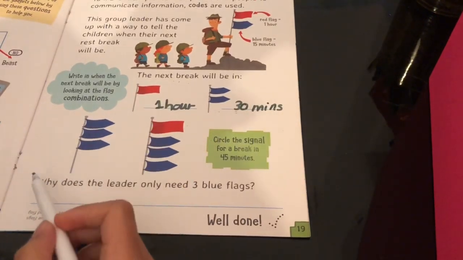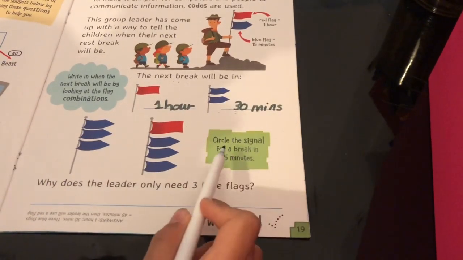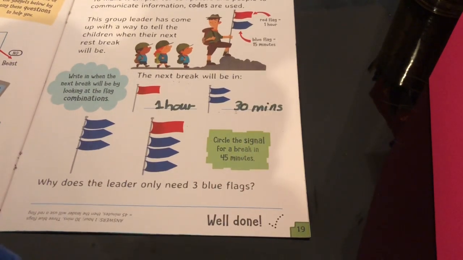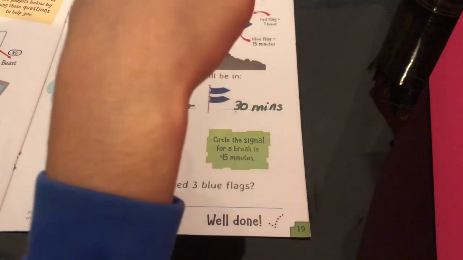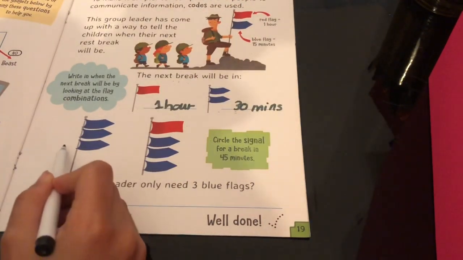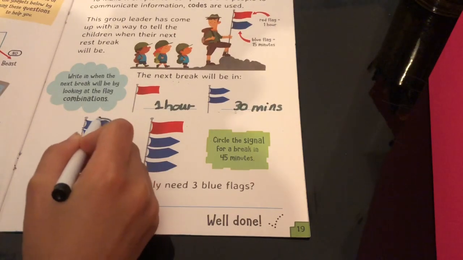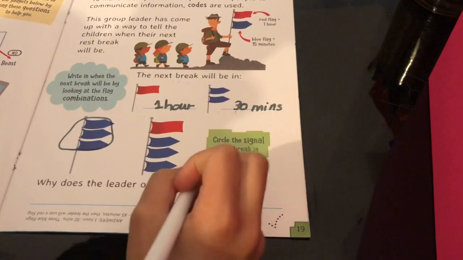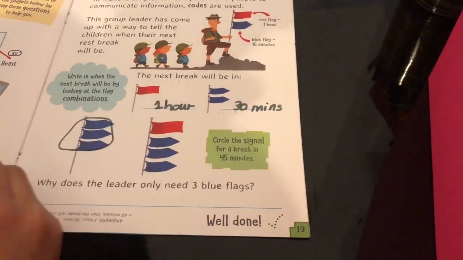Okay. Circle the signal for a break in 45 minutes. Okay, that's 1 hour. That's obviously not 45 minutes. So it would be this one. Why does the leader only need 3 blue flags?